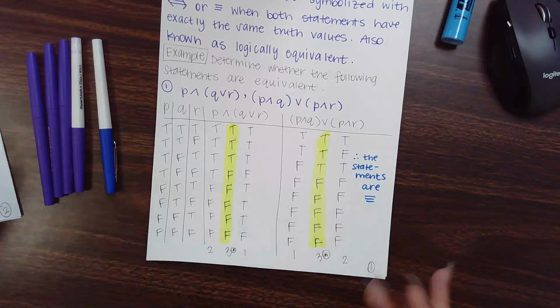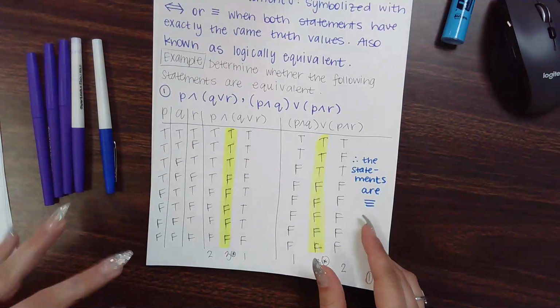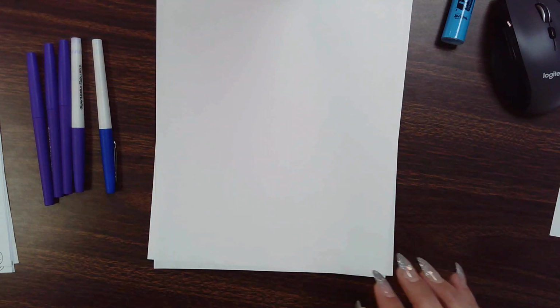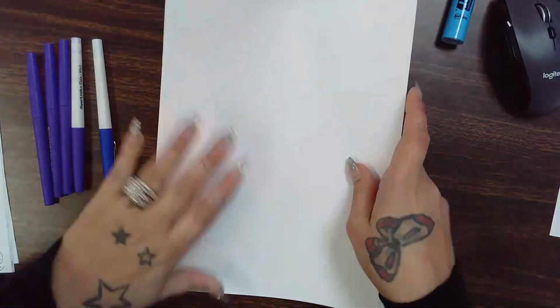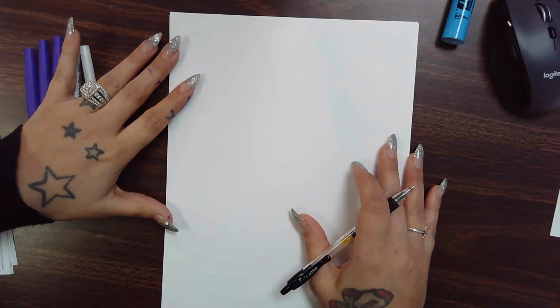So what we're going to do is the same type of work, but we're only going to look at P's and Q's, and it's sentences. That's what makes this next example different, the fact that it's going to be all in sentences.